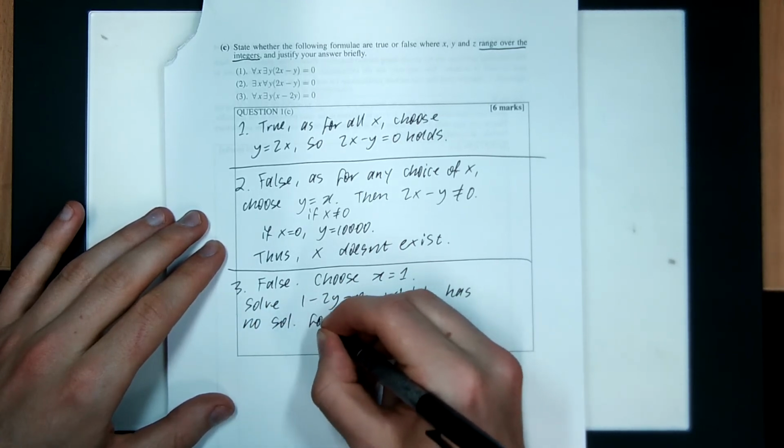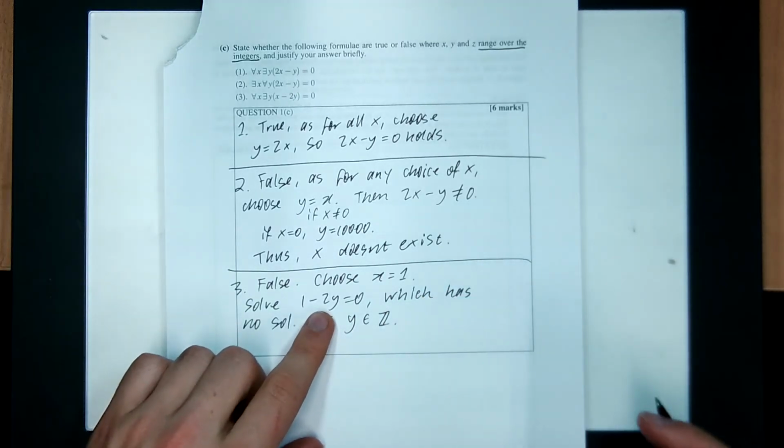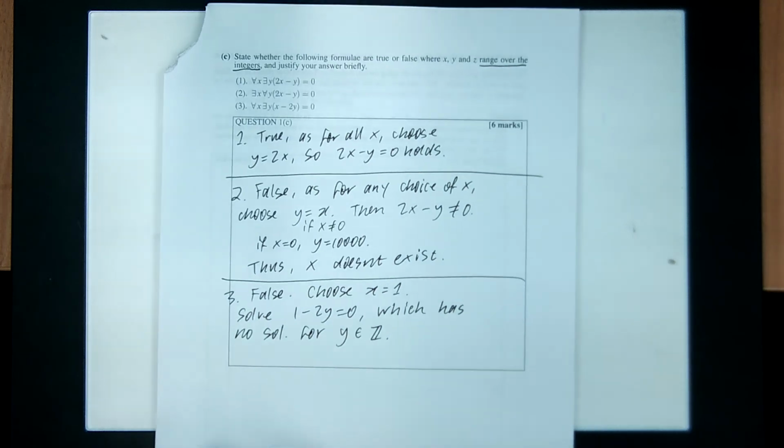No solution for y in the integers. Because the solution to this would be y equals a half, and a half is not an integer. Cool. All right, on to the next question.